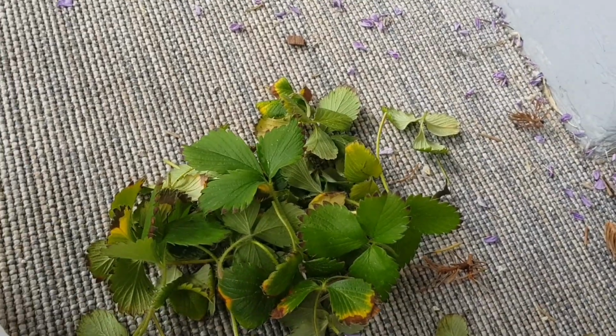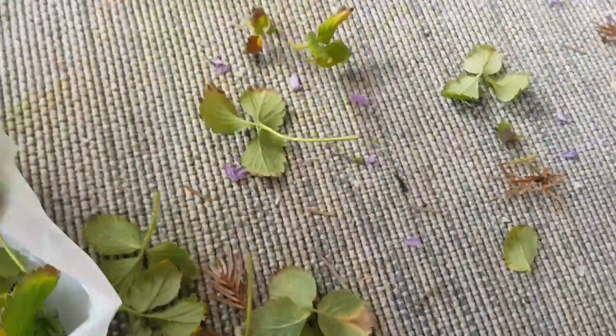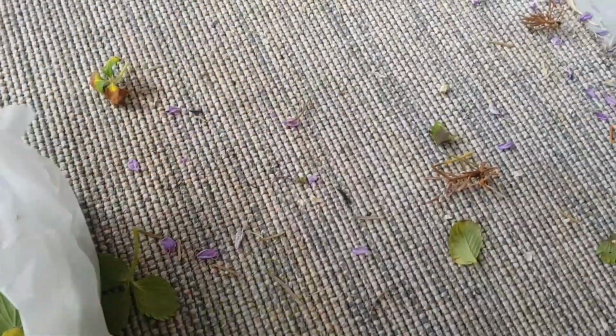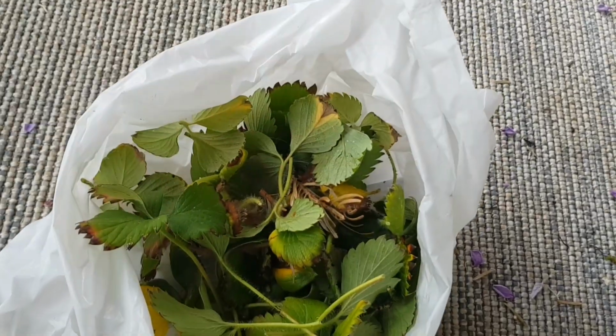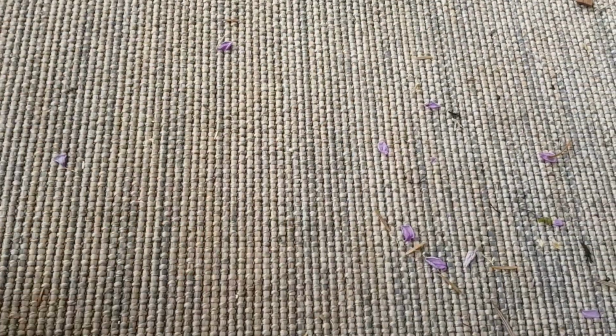What's important is that when you remove the diseased plants, you don't use them in compost. You completely remove them from your garden. You can put them in a bag and throw them away together with your usual garbage, not the organic garbage, or you can immediately burn them.